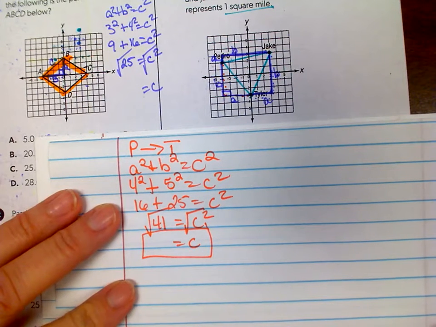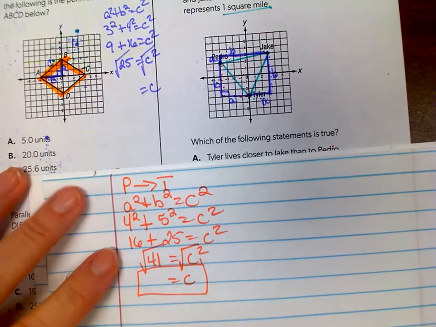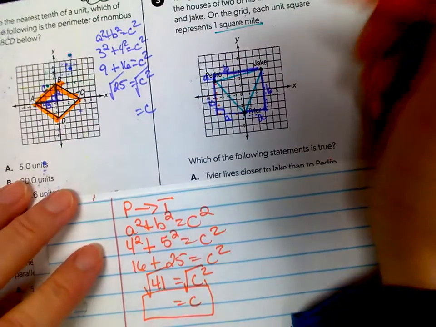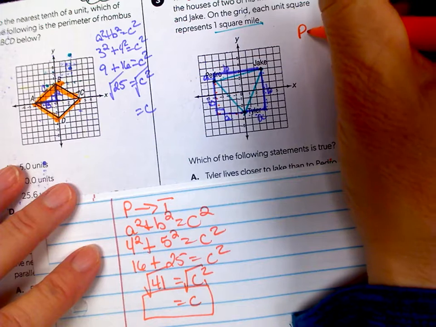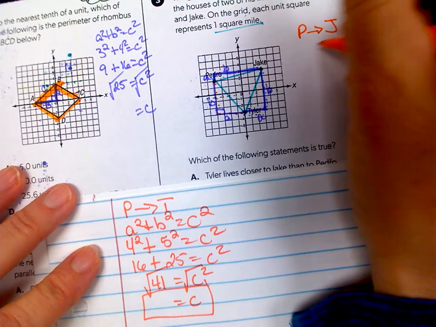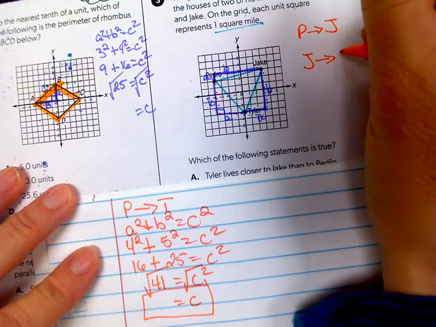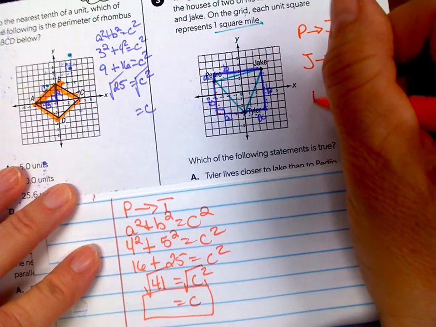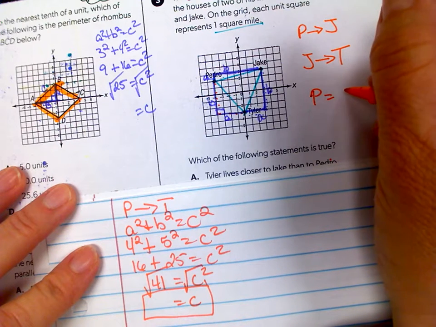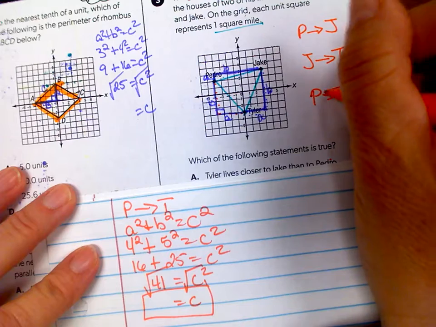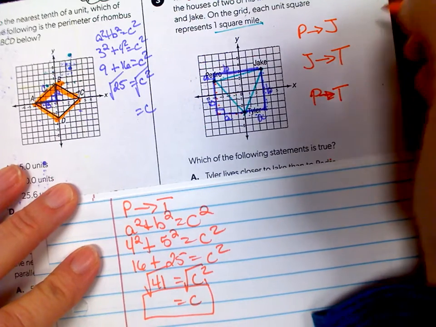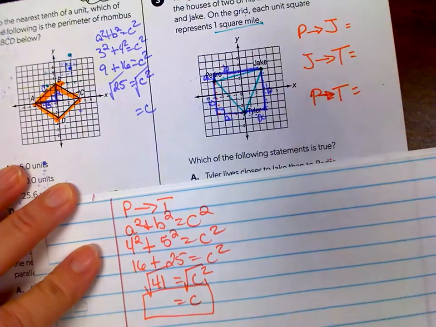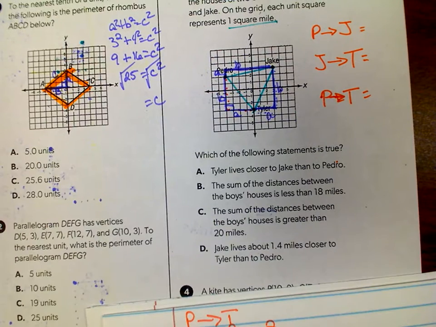And so now you take all those, and you might want to even put them on the paper. So we did Pedro's to Jake's, Jake's to Tyler's, and Pedro to Tyler's. And just put them here. And then you're going to read the questions.